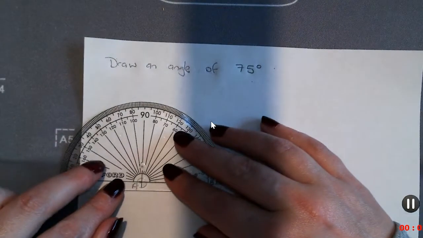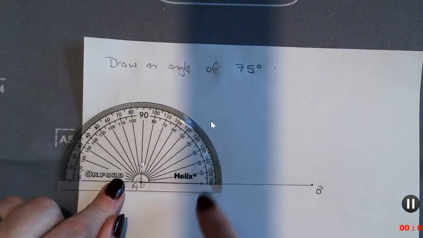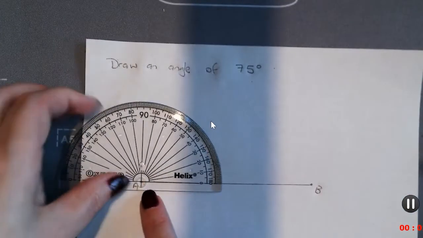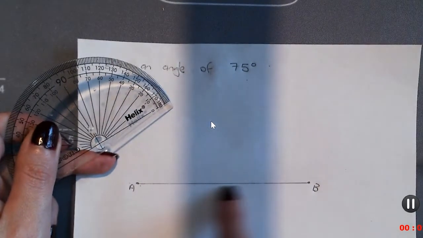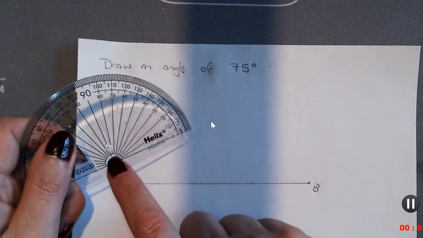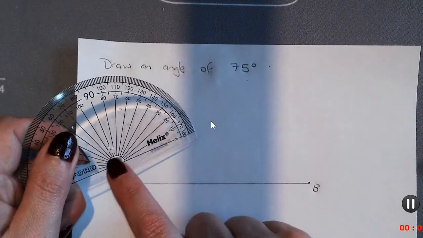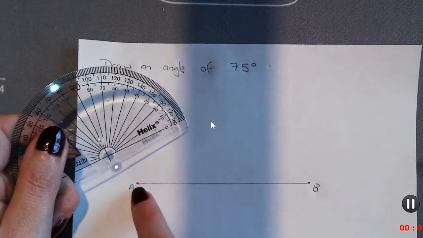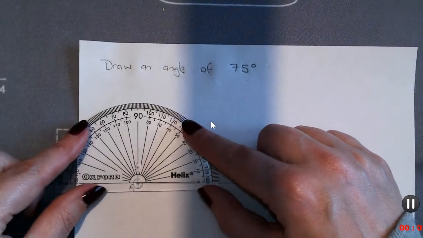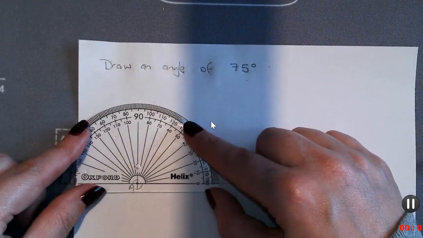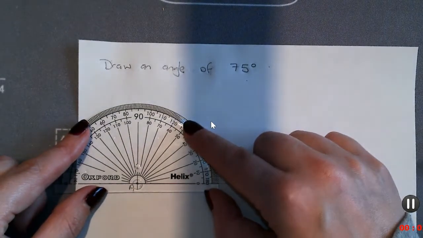Put your protractor down onto your ray, so that this line in your protractor runs on top of this line. The crosshairs right in the center, that very node, has to go down onto point A.